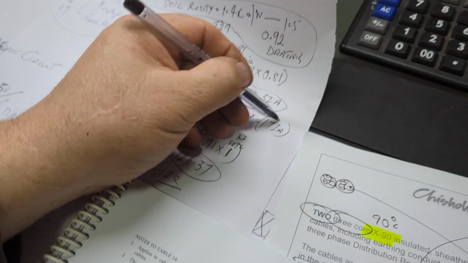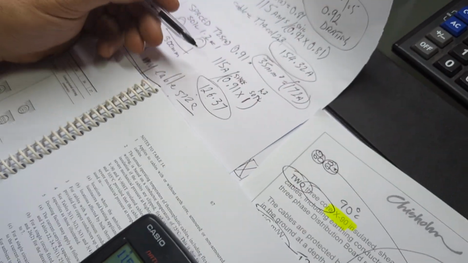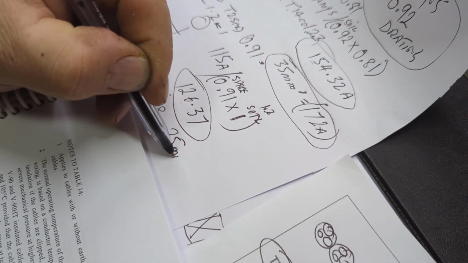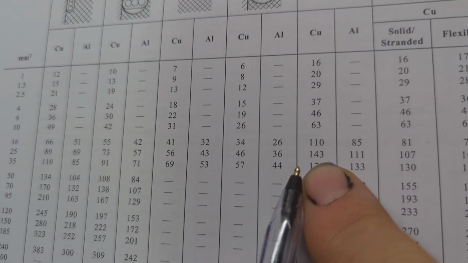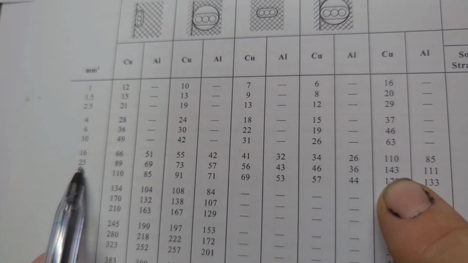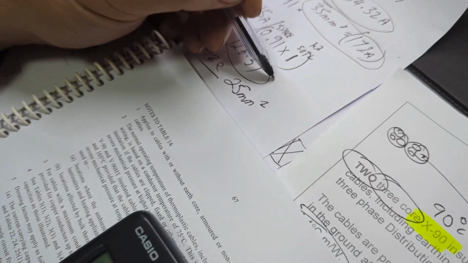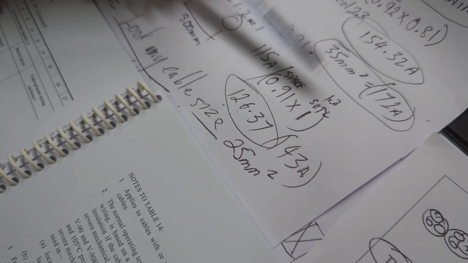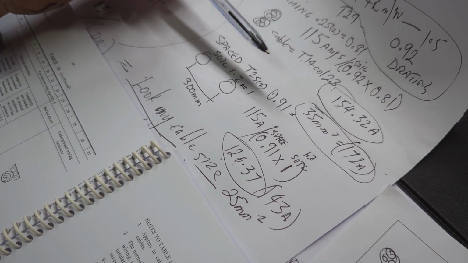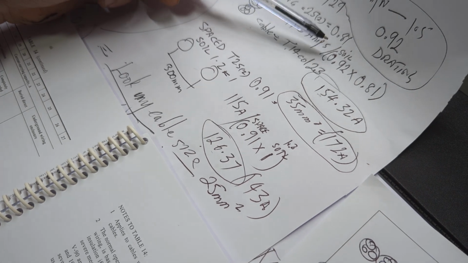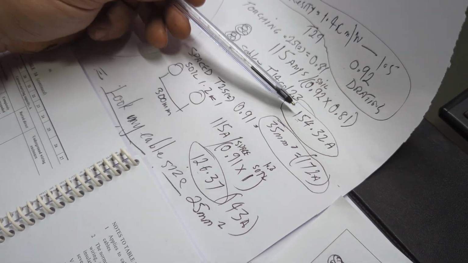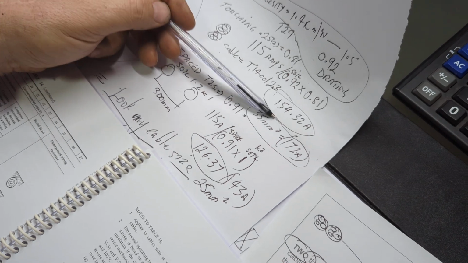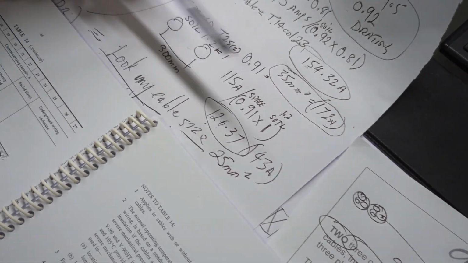Now that's 35 mil. But the next one, I can actually go to 25 mil squared, because if we have a look over here, 143 equals 25 mil squared. So we've got two different cables. So that equals 143 amps. So the difference between the two cables, spaced 300 mil apart. Yes, there is no soil resistivity in this one, it's 1. There was 1.5 on this one. But 154 versus 143, with 35 mil down to 25 mil squared. So we have two different size cables.